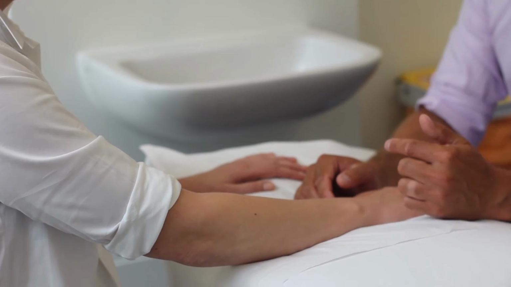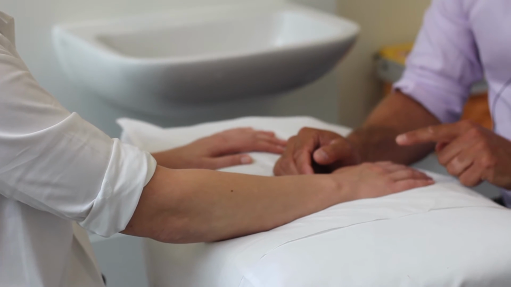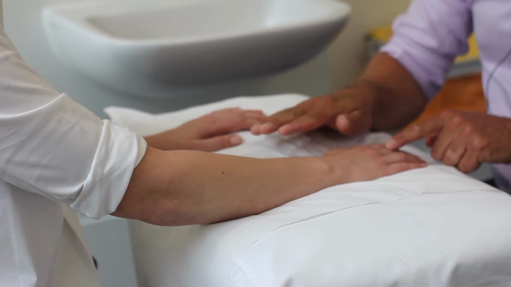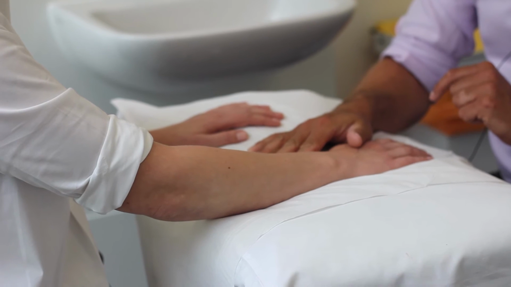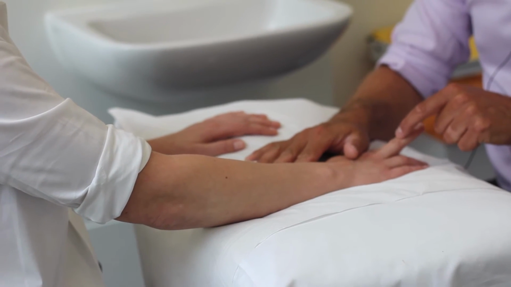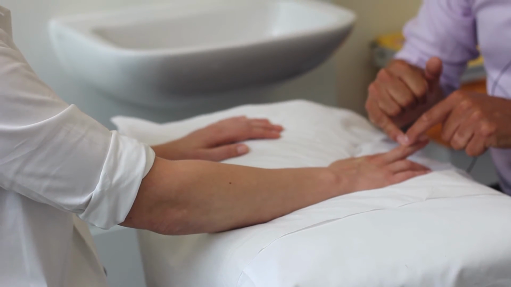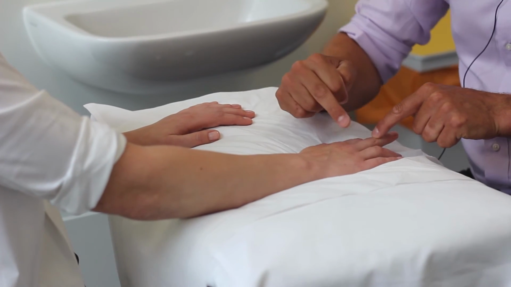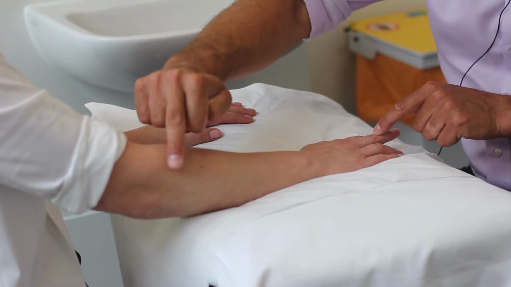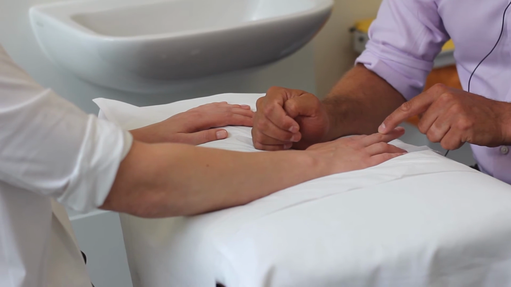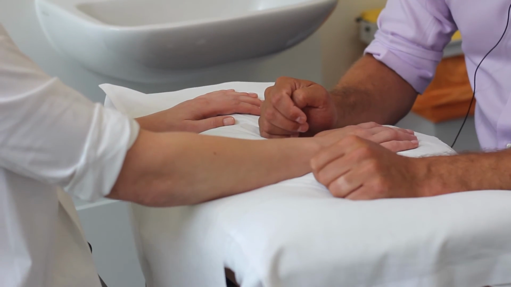Because you're trying to stretch or strain the EDC, you use the middle finger and ask the patient to lift the finger off the table. Then if you press down over the P2 or middle phalanx, this strains the EDC, and if that's the problematic muscle, it can cause pain in the same site.